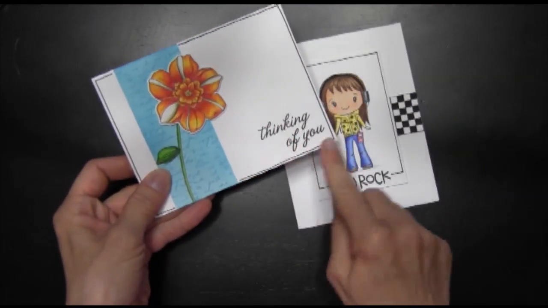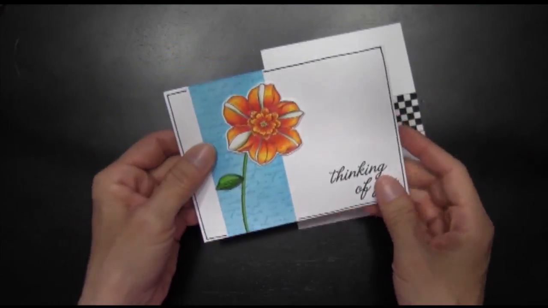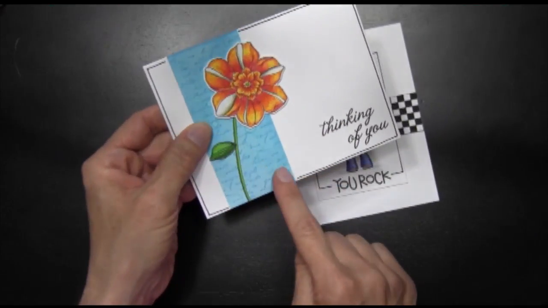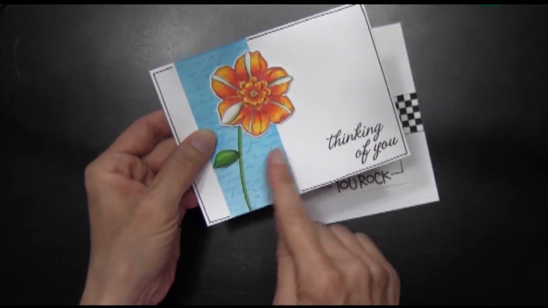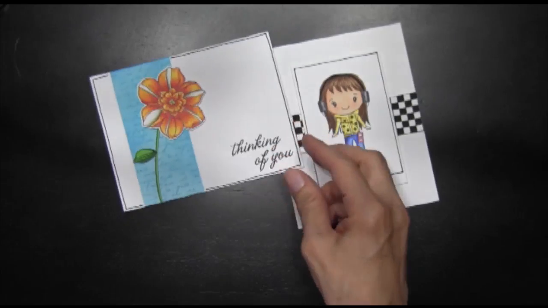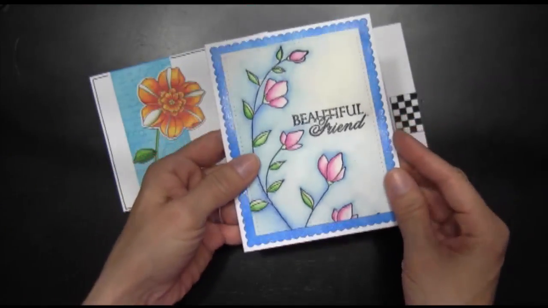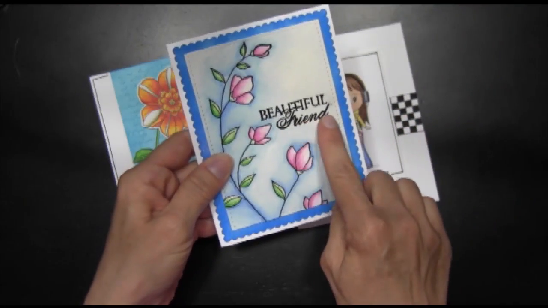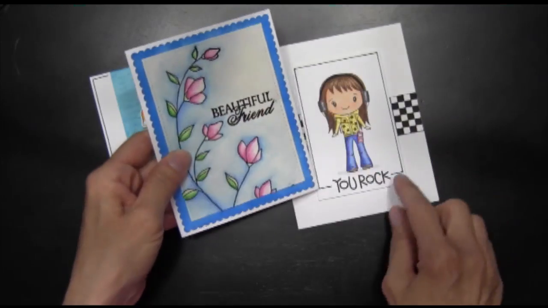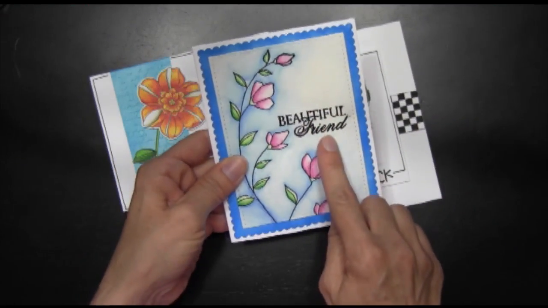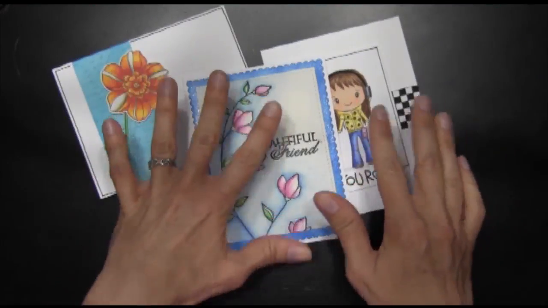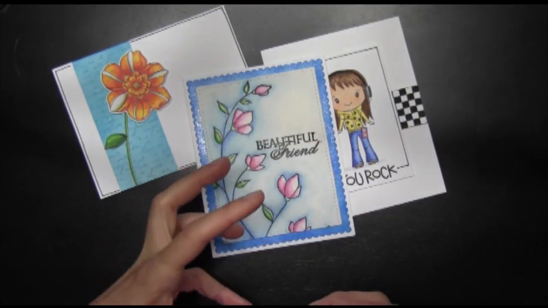So this, you're going to have more of a script font. It's a little more elegant. You've got the script writing in here, so you want to kind of make sure that that matches. And then, for example, this one is more of a serious card, so I've got some script going here. You wouldn't want to put a whimsical font or anything like that on a card like this. So anyway, just try to keep the same style throughout.